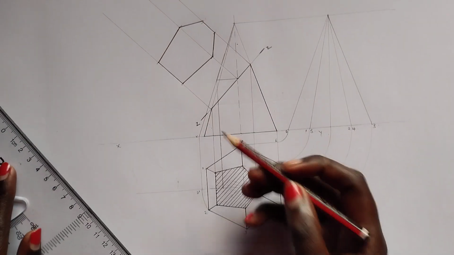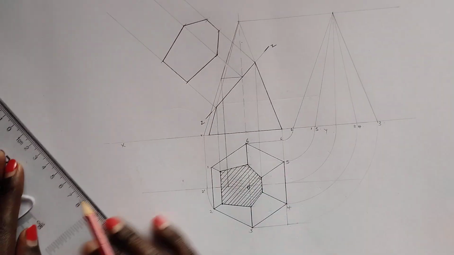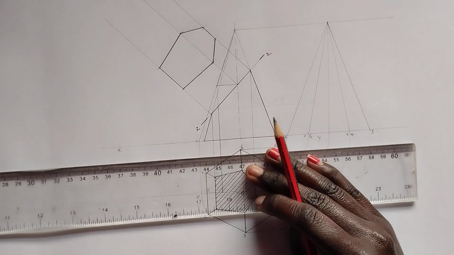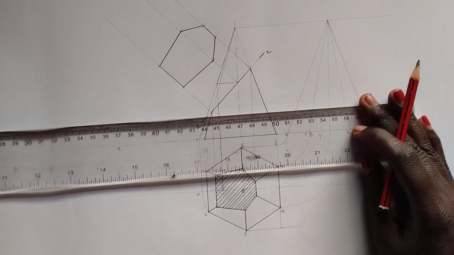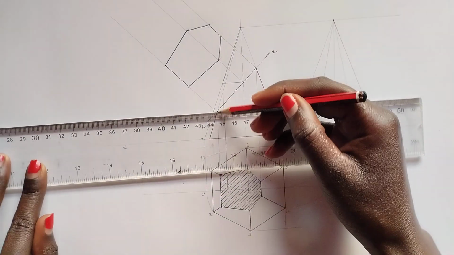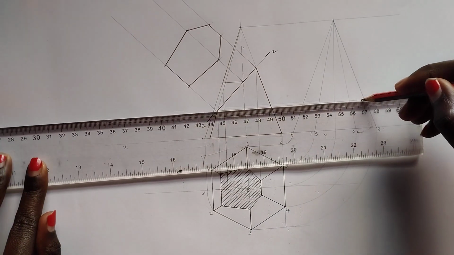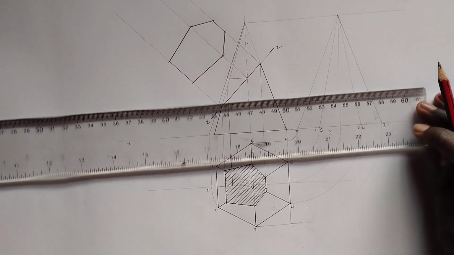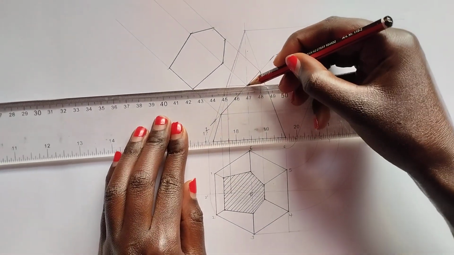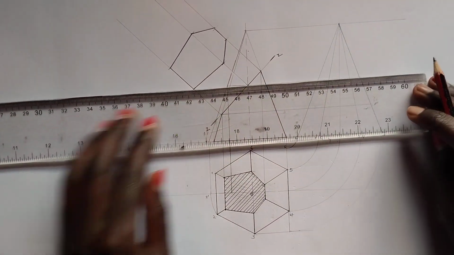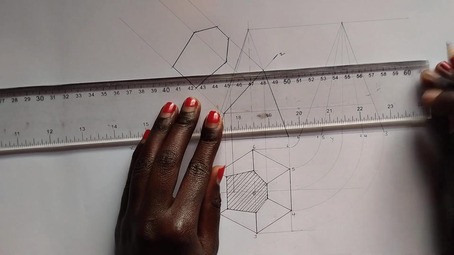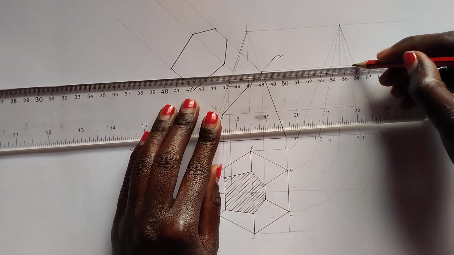Remember also in our front elevation we have this plane, so I'm going to extend this line. So we have that, we have at the center, have also that point, and finally to this other end.